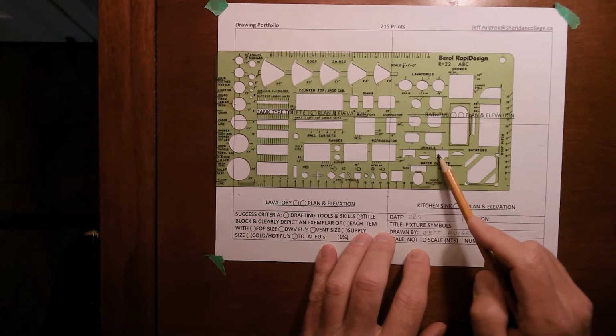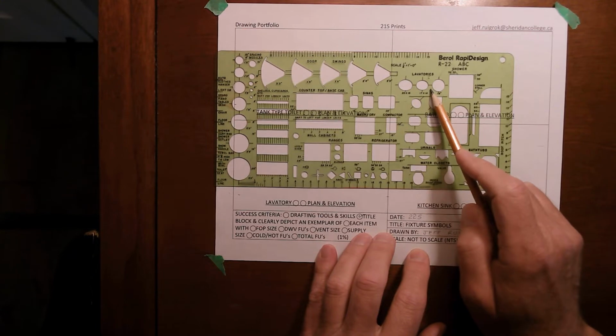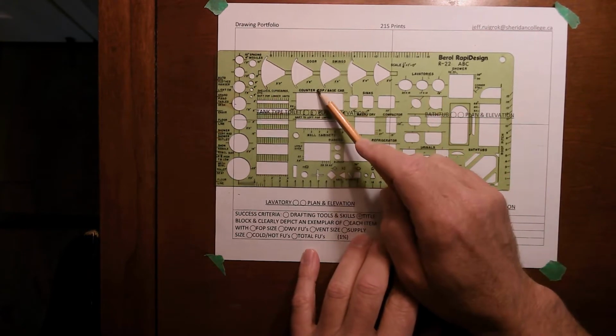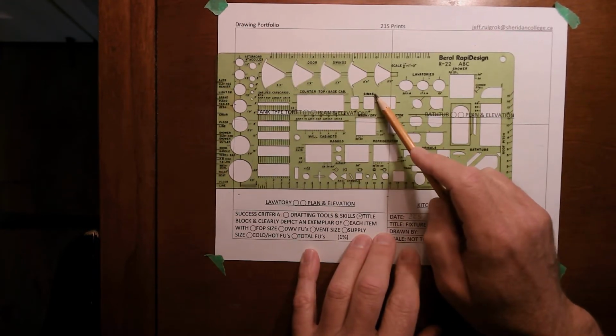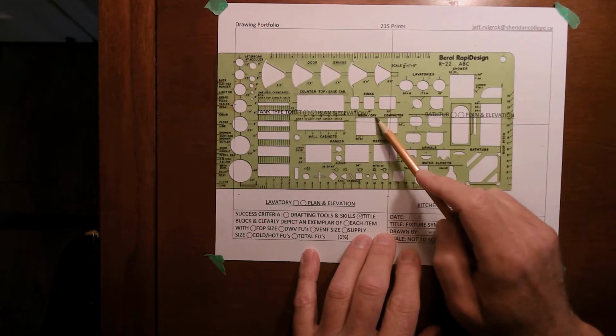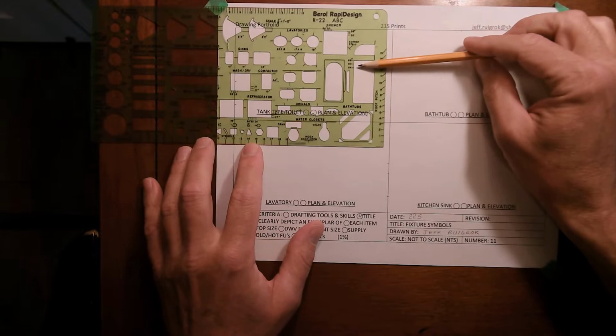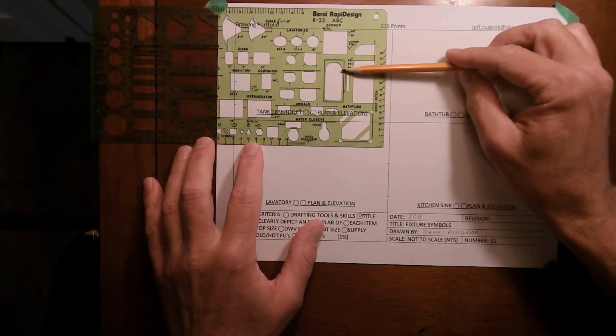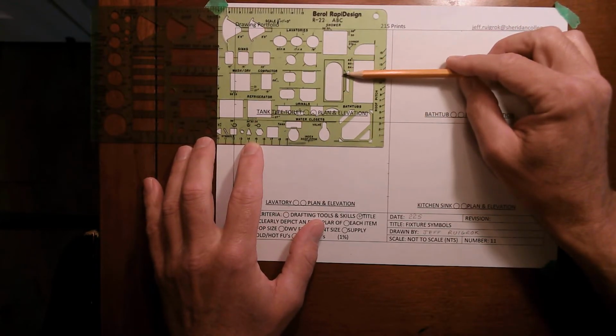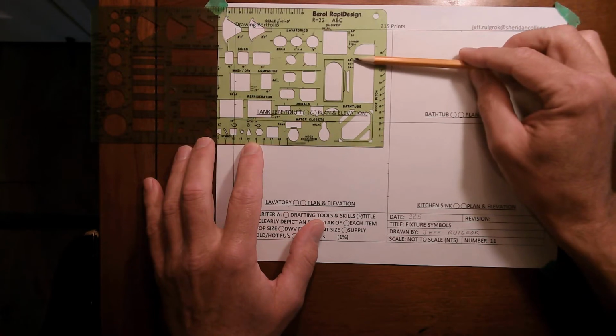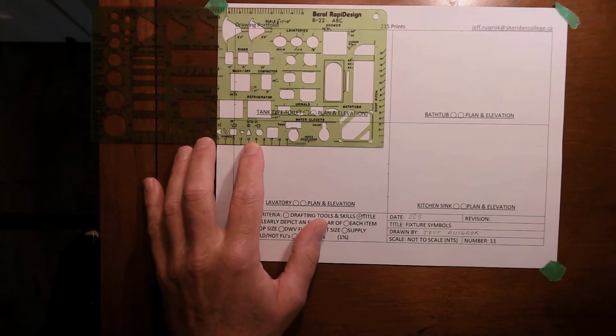Some urinals from the top looking down, some lavatory sinks, countertops, kitchen sinks, laundry sinks, washer dryers, tons of different things. Bathtubs, there's the outside of a bathtub, and there's the inside of the bathtub. Different heights, so you can decide what height you want. Anyway, these are the sorts of things that we're going to be working on today.